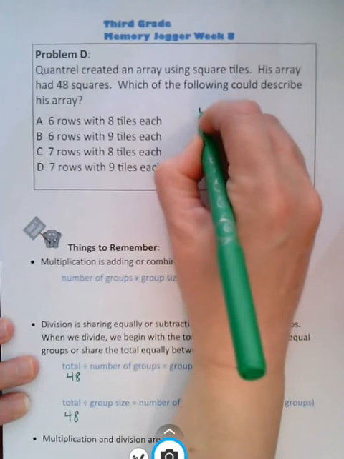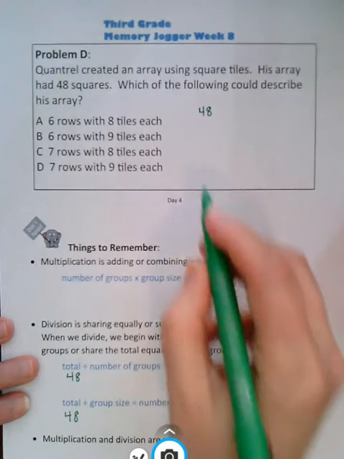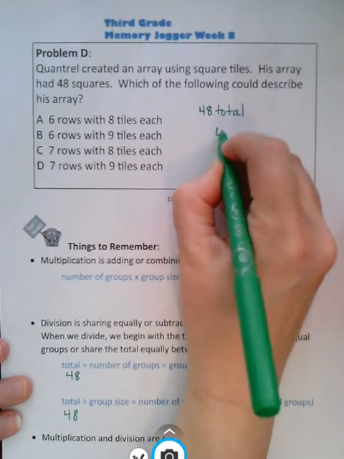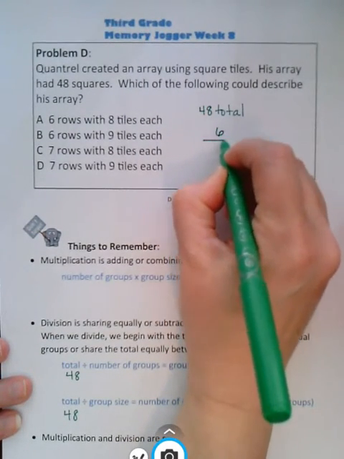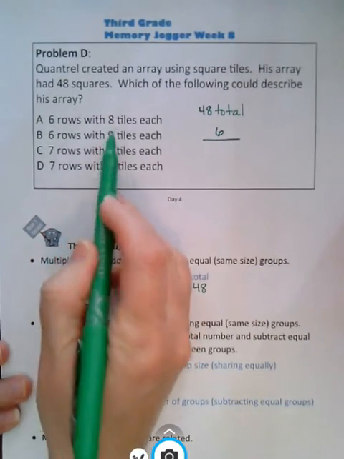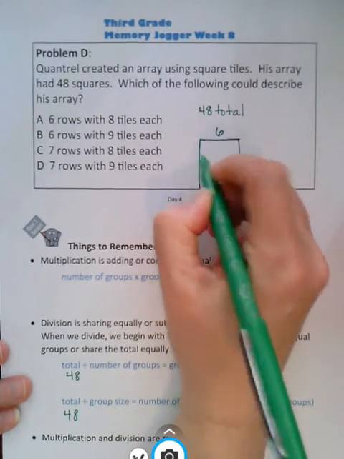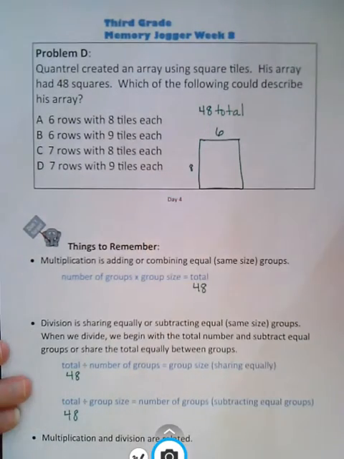So let's use an array. If I know that I need 48 total, and the array is going to have 6, let's just say for a moment that we knew that it was going to have 6 on one side, and we know it's either going to be 8 or 9. What if it was 8? Let's try to figure that out. Now, if you know 6 times 8, you can automatically say whether it was 48 or not.